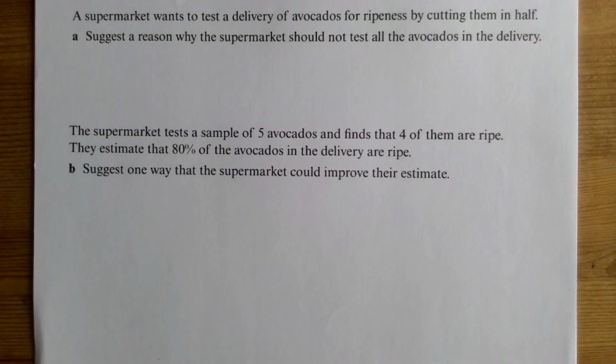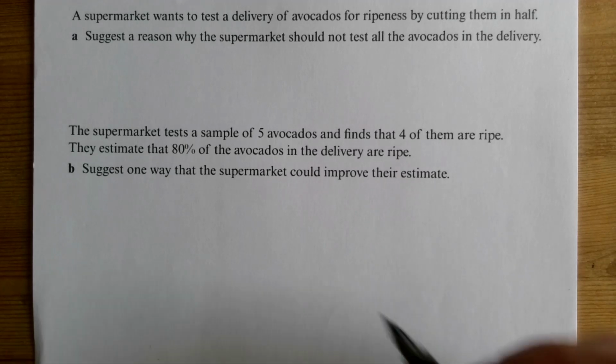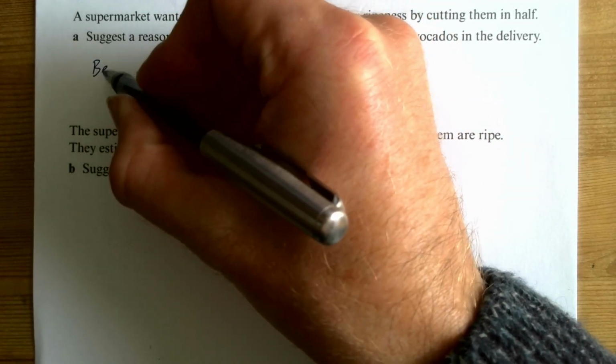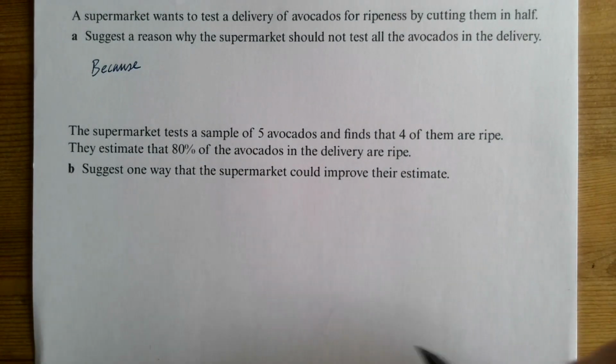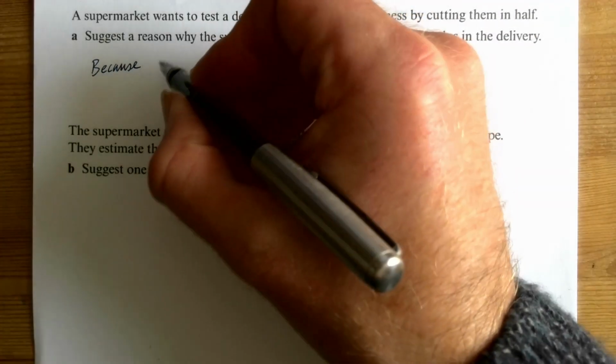Right, here's our first example. I suggest very strongly that you copy the example down and have a go at it before then popping in my answer as well if it varies much from yours. So if a supermarket wants to test a delivery of avocados for ripeness by cutting them in half, why shouldn't they test all the avocados? Quite simply because they won't have any left to sell. Yeah, and that's the problem with doing a census with anything where you have to destroy it in order to test it.